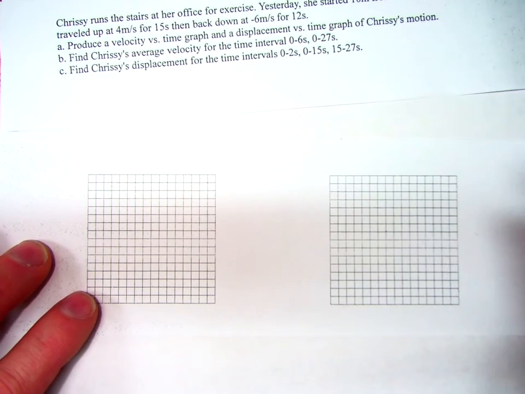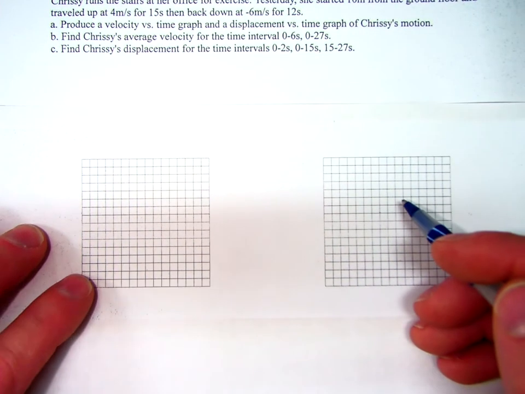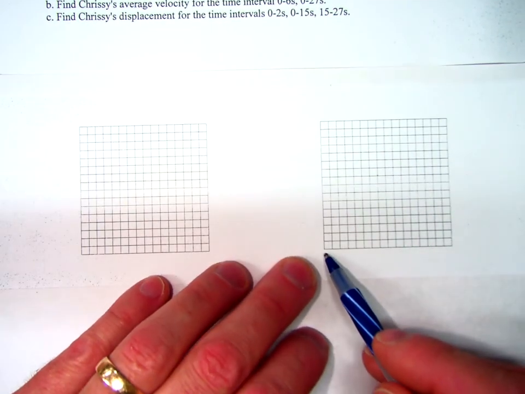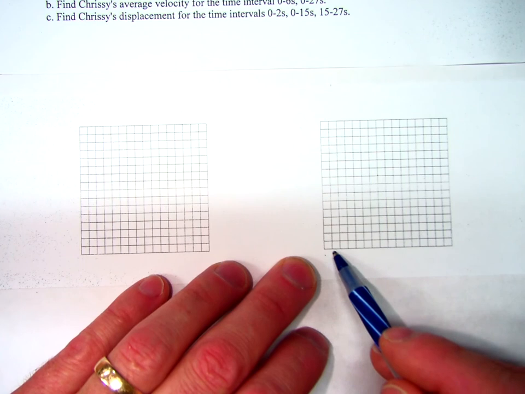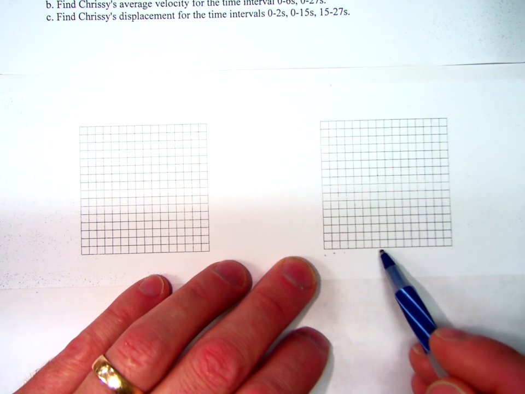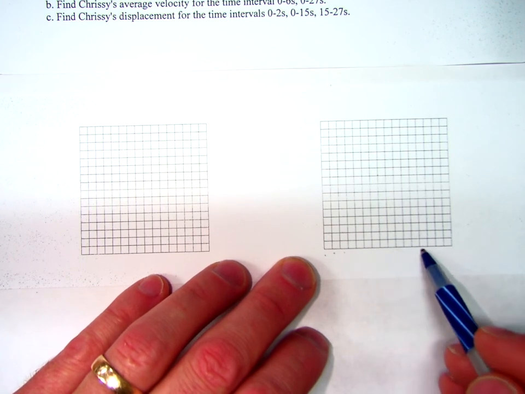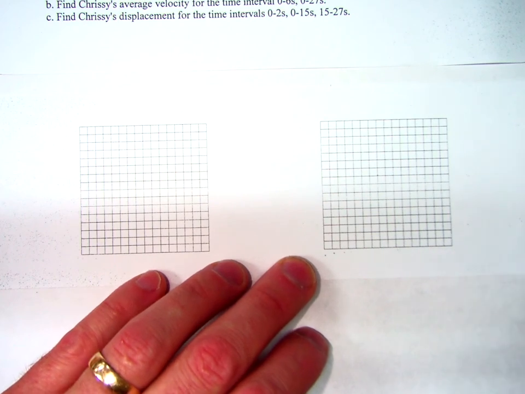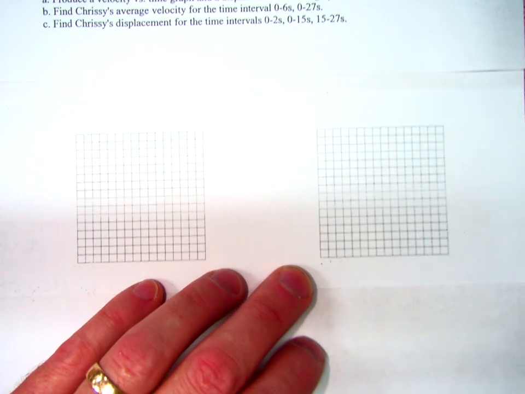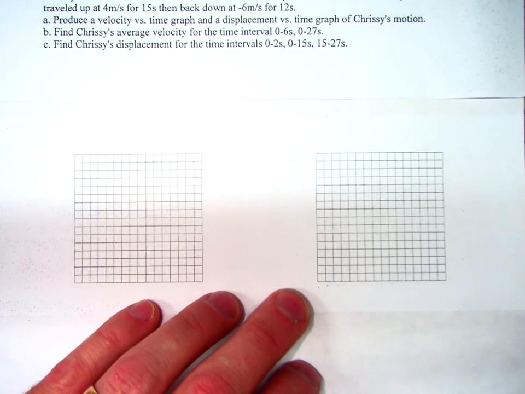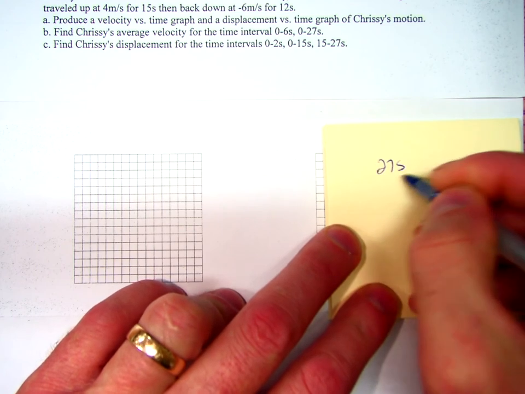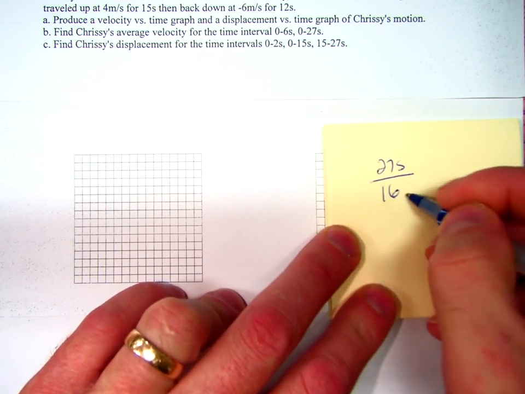And so I'm going to put my velocity versus time graph here on the second one, and I'm going to count my numbers. And I believe I have 16. 1, 2, 3, 4, 5, 6, 7, 8, 9, 10, 11, 12, 13, 14, 15, 16. I got 16 spaces, and I got 27 seconds that I need to represent. So there's 27 seconds divided by 16 spaces.